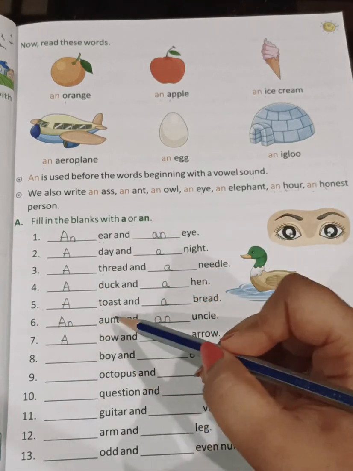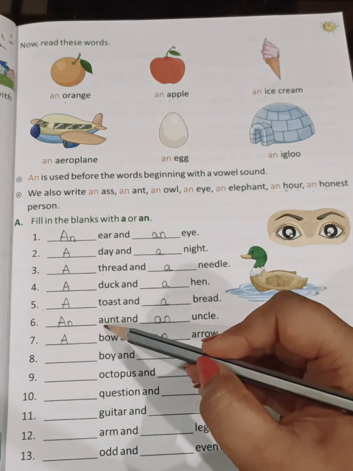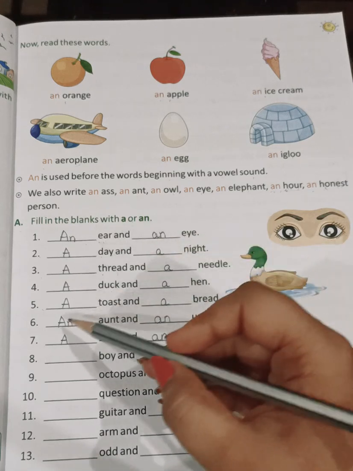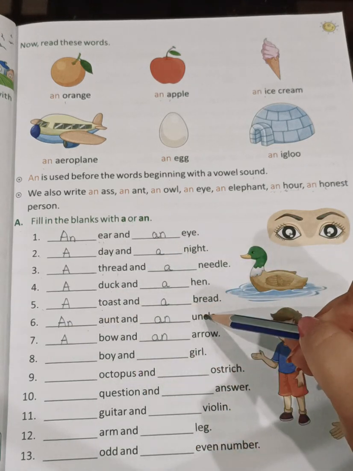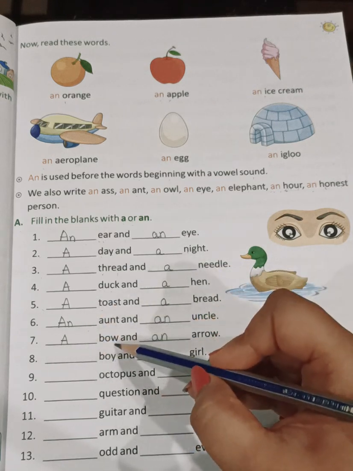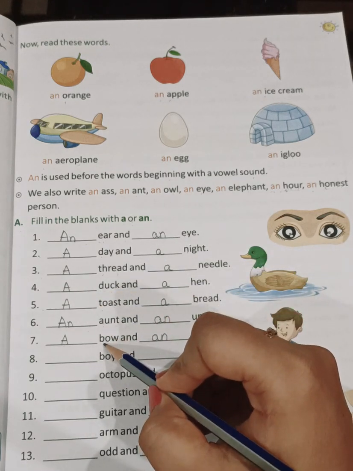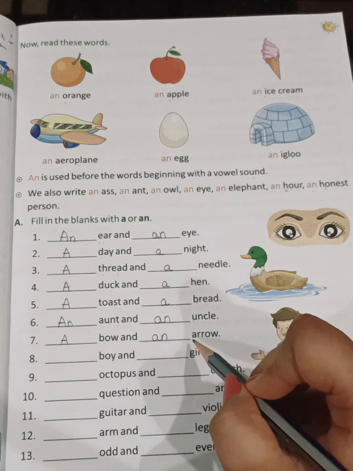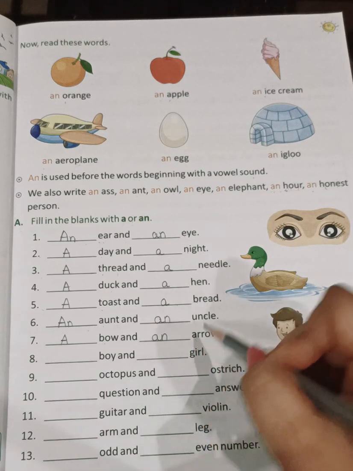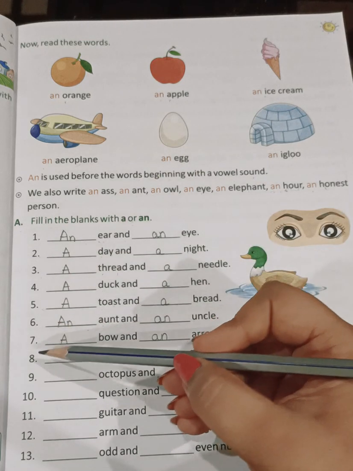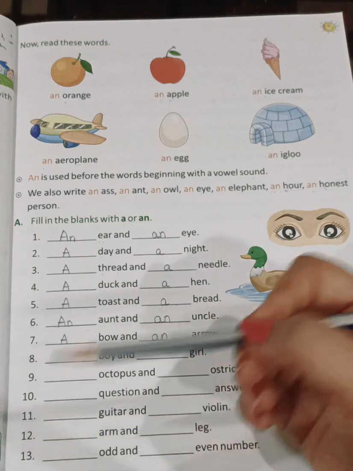Number 6. Blank aunt and blank uncle. Aunt starts with the vowel sound and uncle also starts with the vowel sound. So an aunt and an uncle. Number 7. A bow and blank arrow. So a bow. It starts with the consonant sound. An arrow. Arrow starts with the vowel sound. So An. Understood, students? So in this way you have to see how the word is starting, and then you have to do 8 to 13 in your homework.